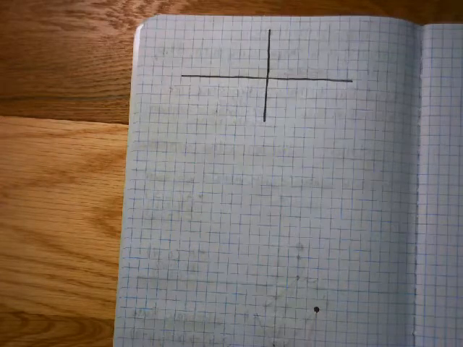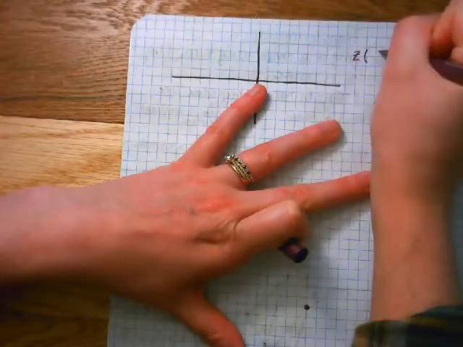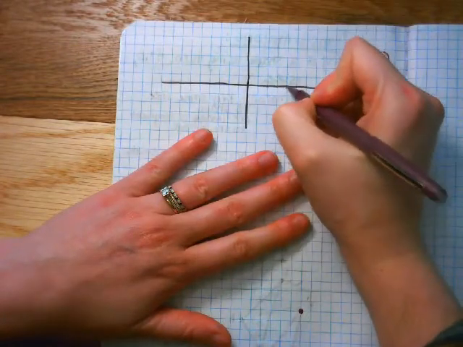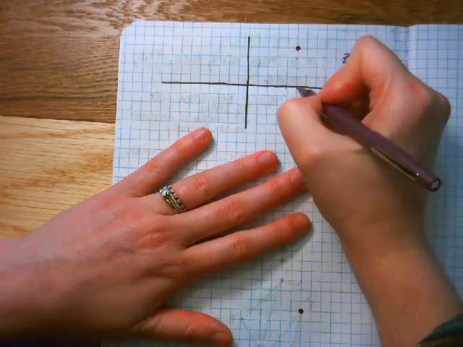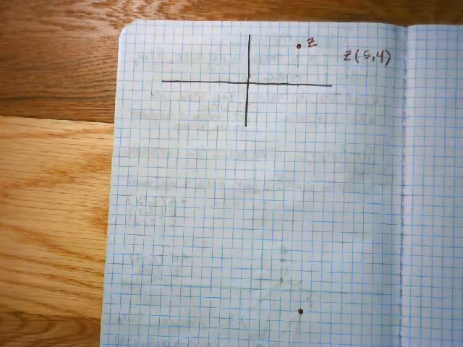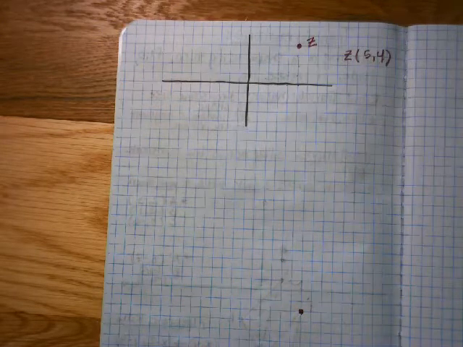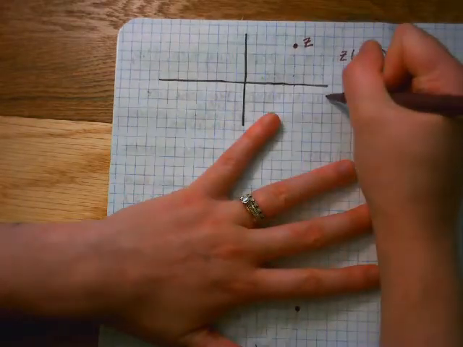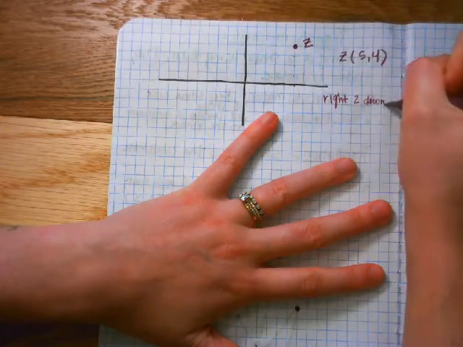So I'm going to put the point Z at 5, 4. Cool, so this is Z. All right, so on this one, let's go right 2 and down 4.